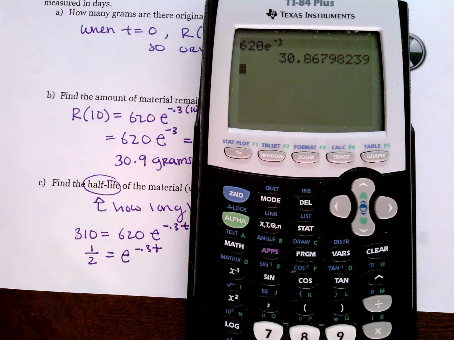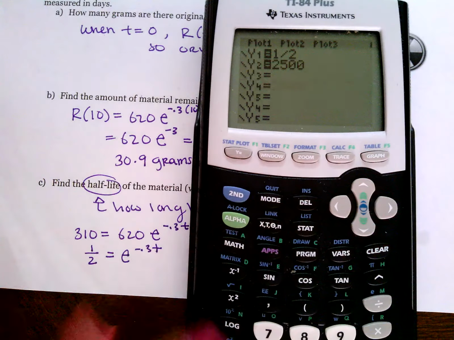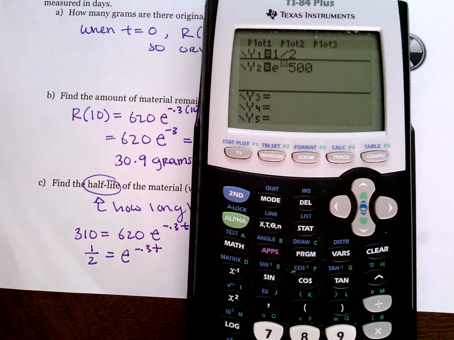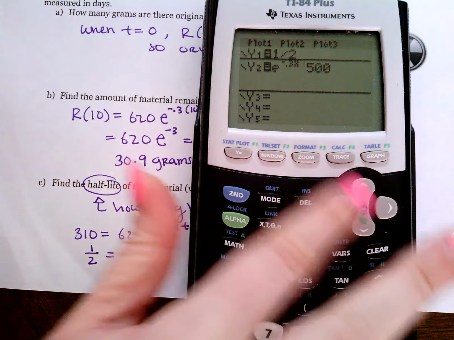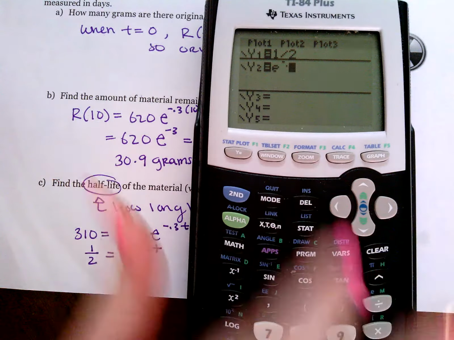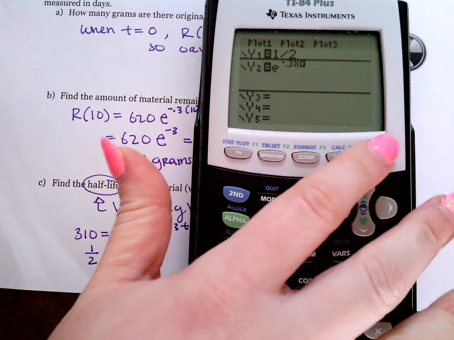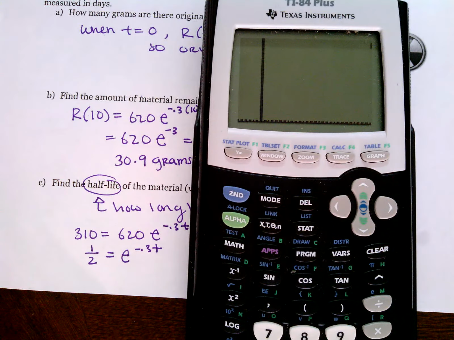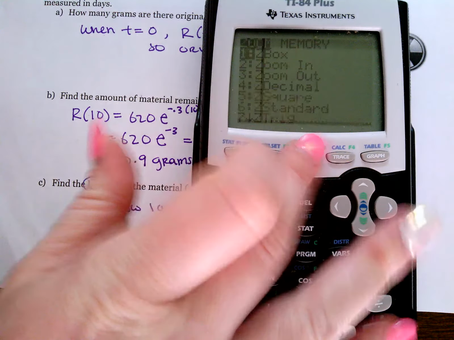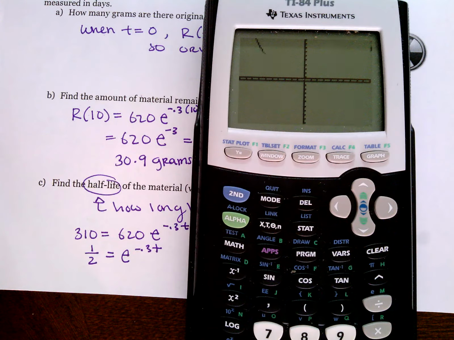I should have done zoom 6 to see what happens. Second trace intersect. I could zoom in a little bit if I wanted, but let's get close. I think it's around there. So at 0.5, so 2.31. So 2.3 days.